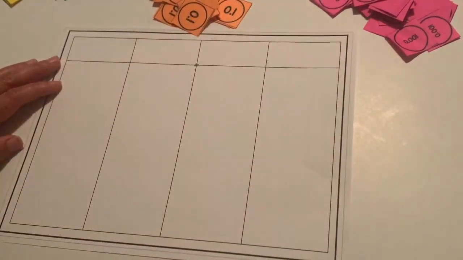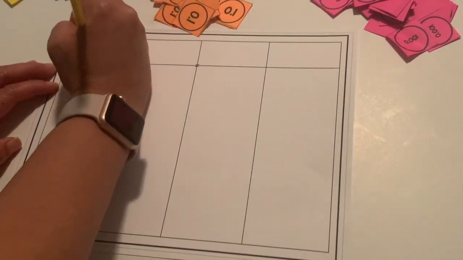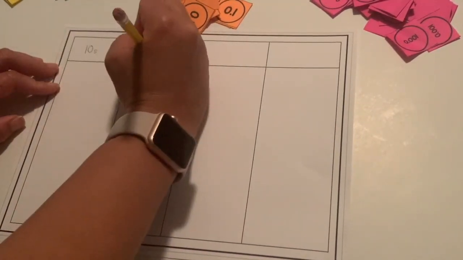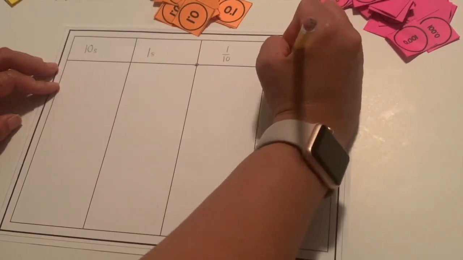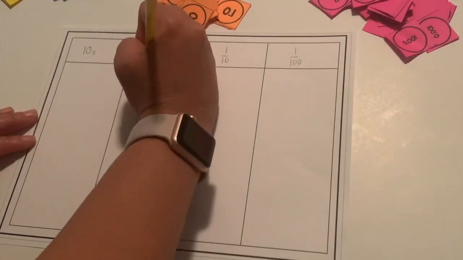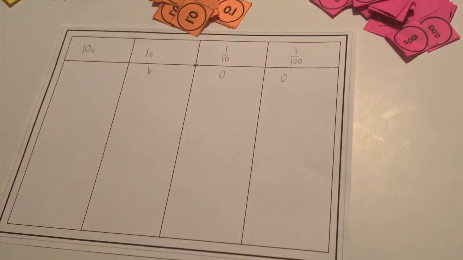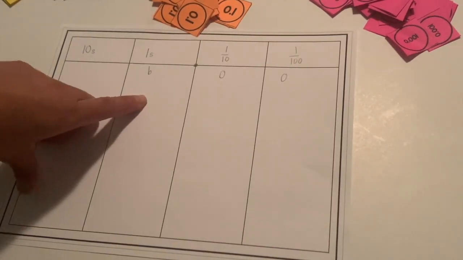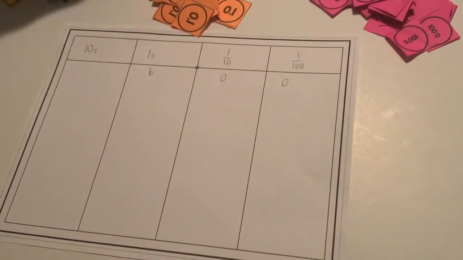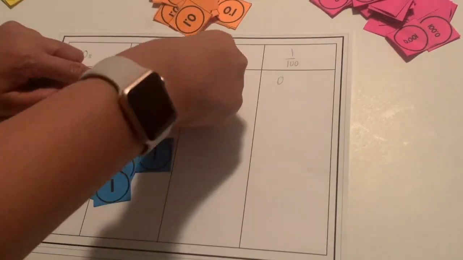I'm going to start by labeling my place value chart. I have 6 in the ones and $6. So I'm going to take my place value discs and put 6 ones.